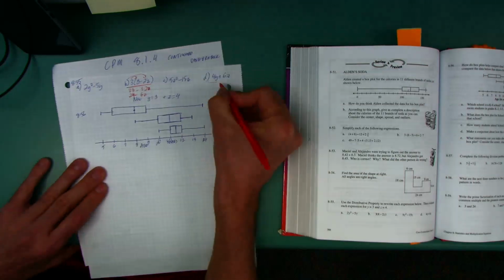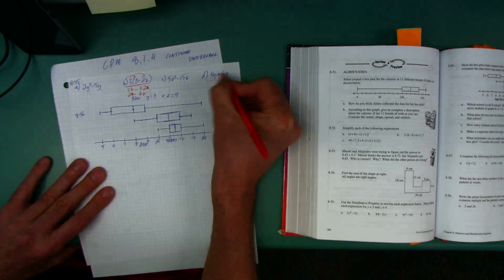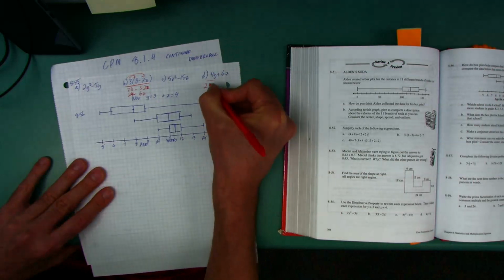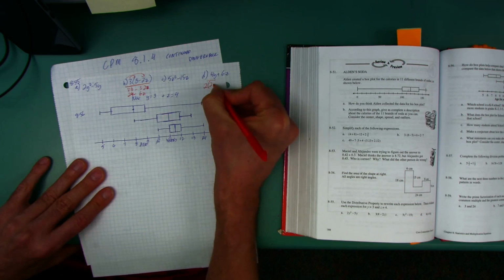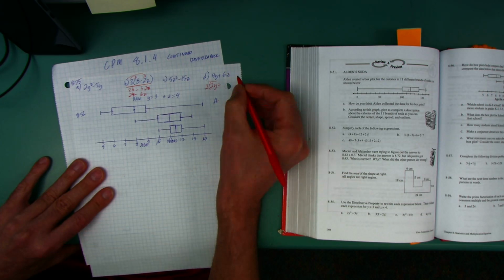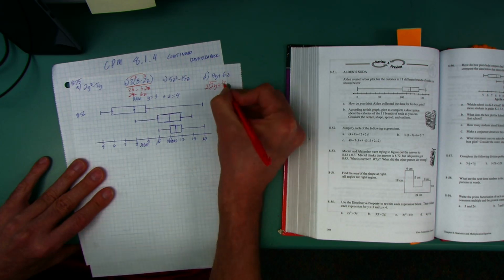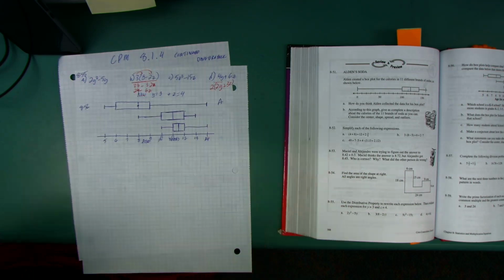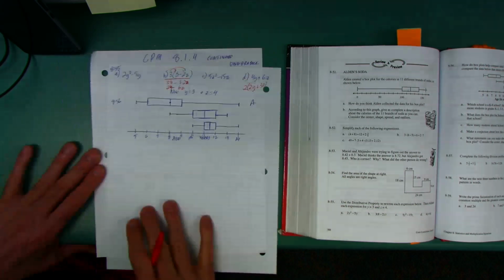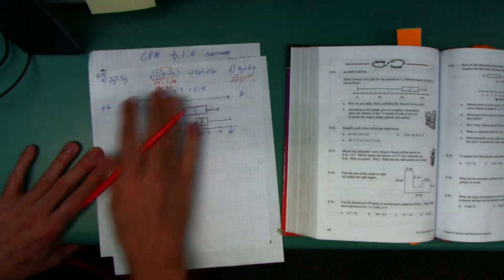All right, what do I mean by going backwards? If a 2 goes into both of these, I'm going to say this is the same as 2 times. 2 times what is 4y? 2y. And 2 times what is 6z? 3z. Okay? So it's kind of going backwards is what I consider. I'm going to have you try those.